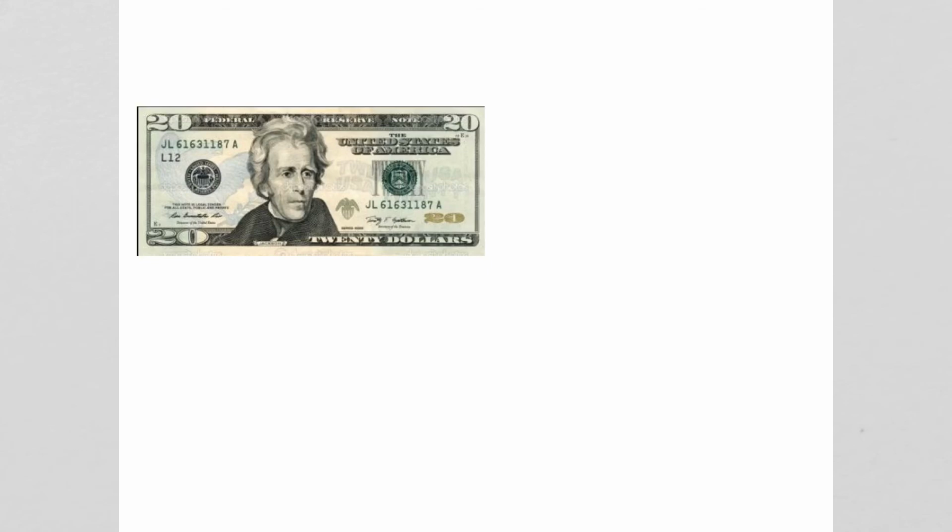On another piece of paper, I want you to list all the ways that you can exchange a $20 bill for ones, fives, and tens. You will be later putting that in the Google Classroom, of course, with help from your grown-ups. You could take a photograph of your work. You can put it in a Google document. It's whatever works for your family.